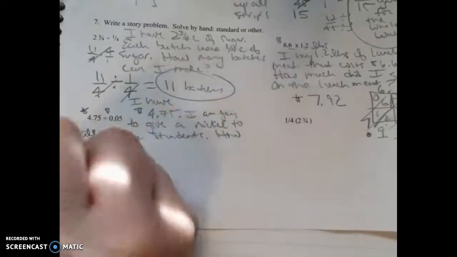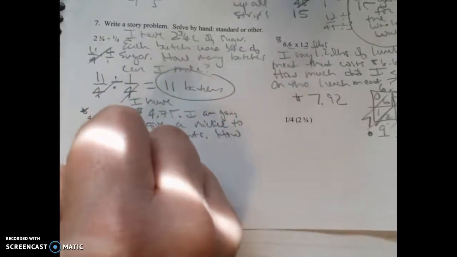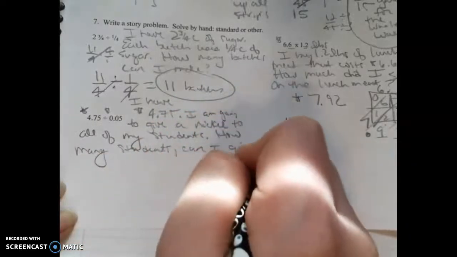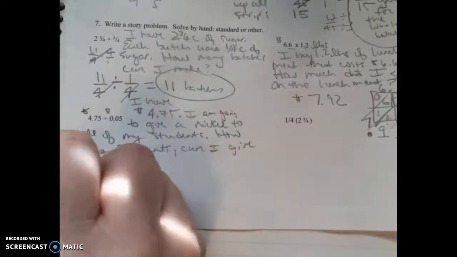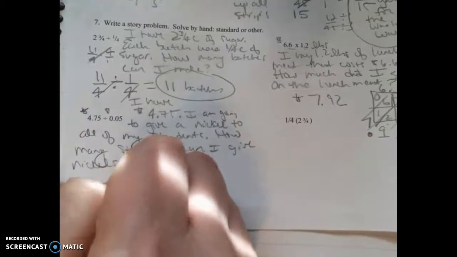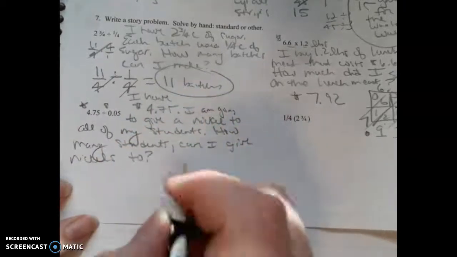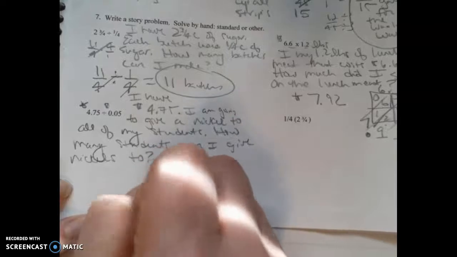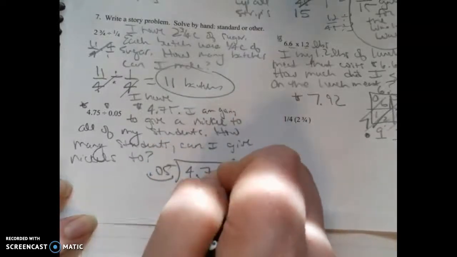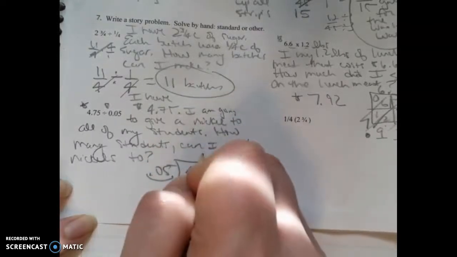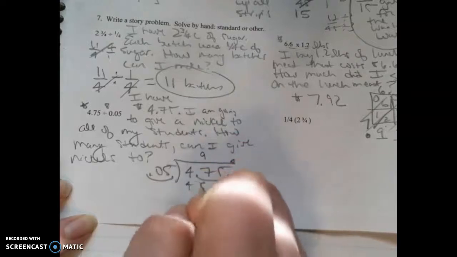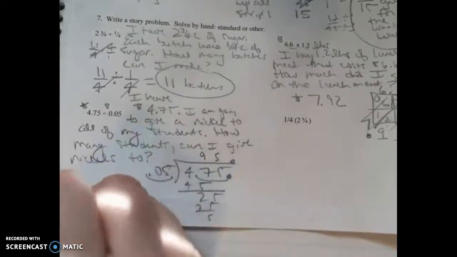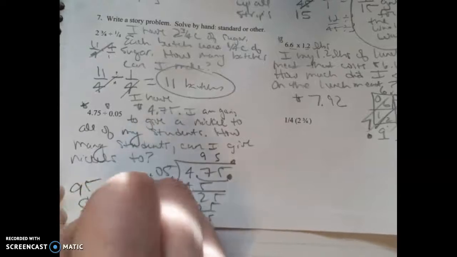How many students can I give nickels to? Okay, and again, I would probably just do the standard algorithm. So I'm going to multiply by 100 and 100. So 5 does not go in there. It goes in there what? 9 times is 45. 25 is 5. So it looks like I could give nickels to 95 students.